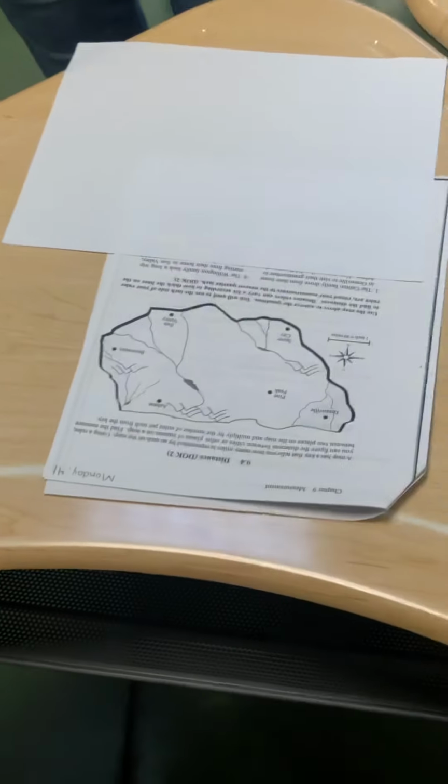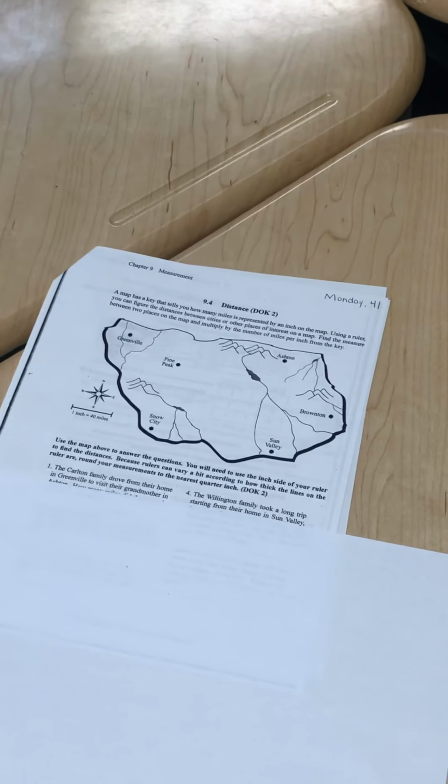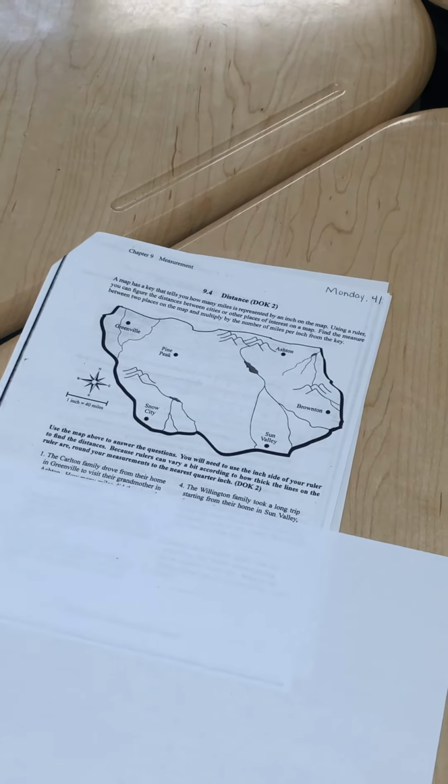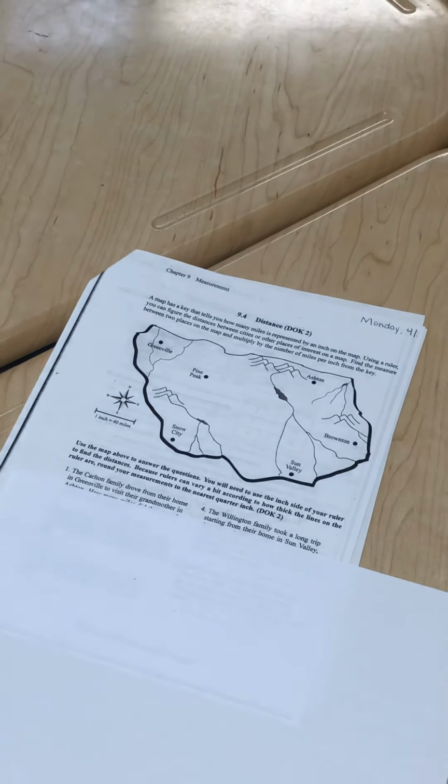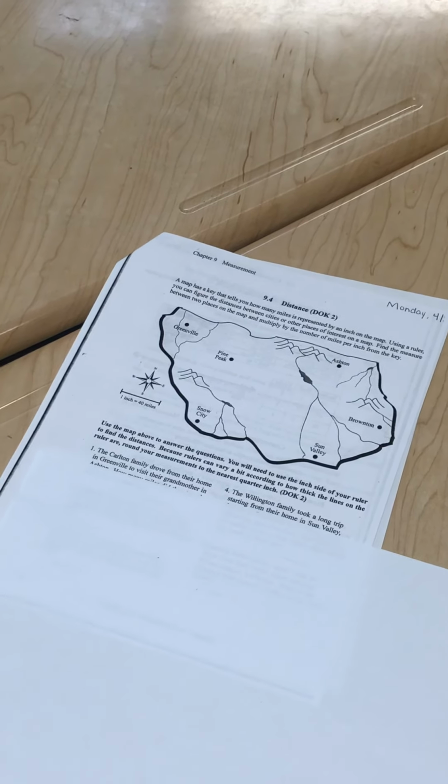If you have a ruler, the ruler will have the markings on there. If you don't have a ruler, then I'm going to show you how to do that. Let me grab a pen. And your ruler, I have a ruler here also. I'll do it both ways.